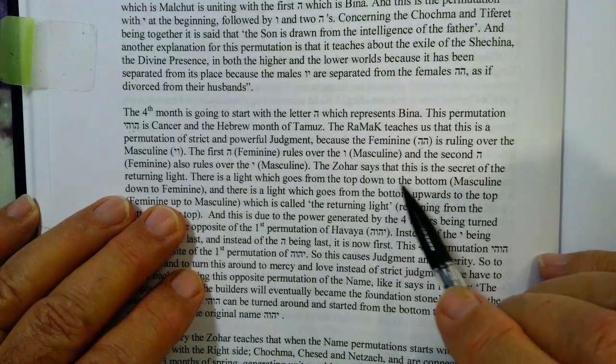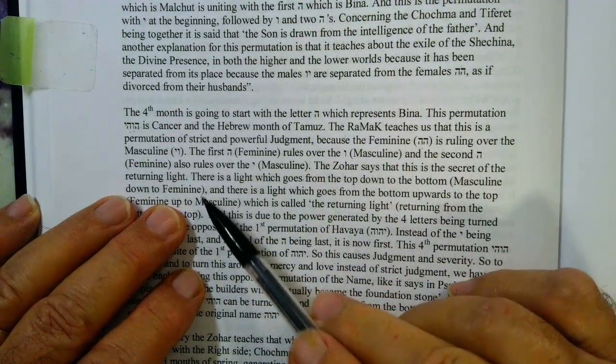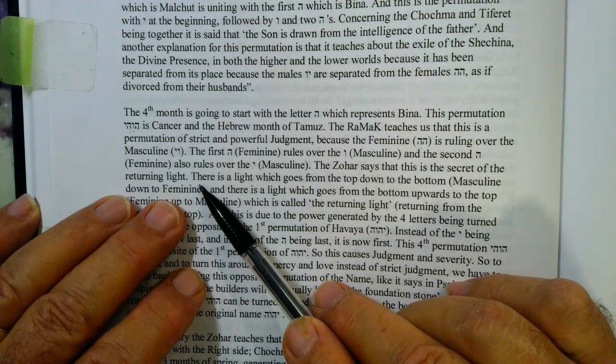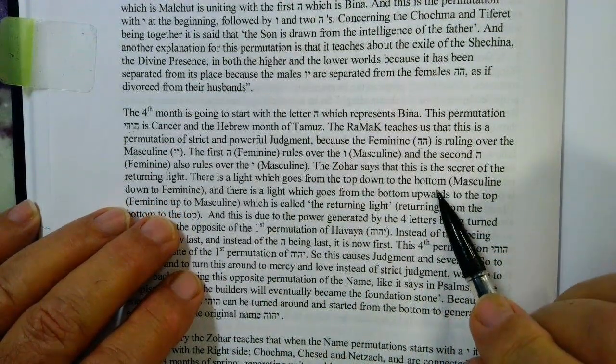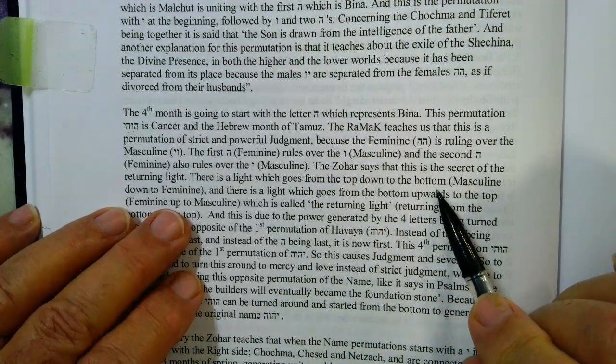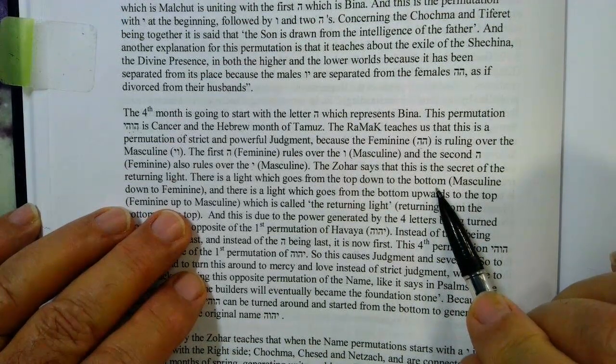So the Zohar says that this is the secret of the returning light. Now, what does he mean by that? There is a light which goes from the top to the bottom. That's called the masculine down to the feminine. So understand that. In Kabbalah, we have a concept of the light of God flowing from the top to the bottom, and that's the masculine way.